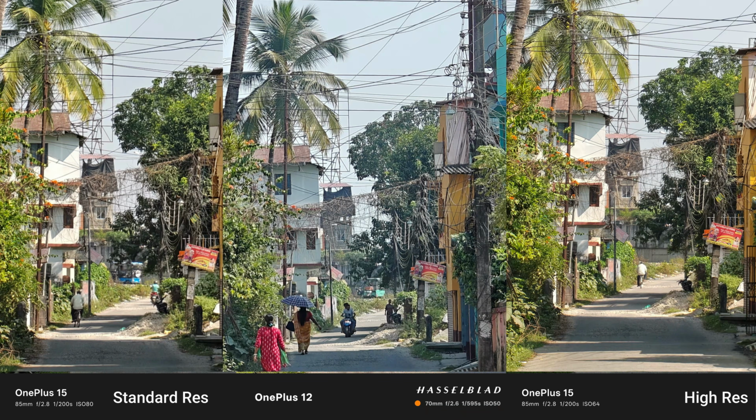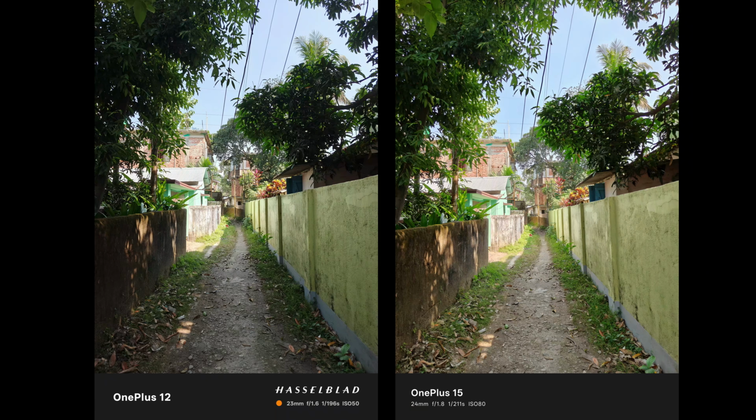So for the rest of the comparison, I have kept the high res mode activated because why not? So for the main camera in daylight, OnePlus 15 takes the win.